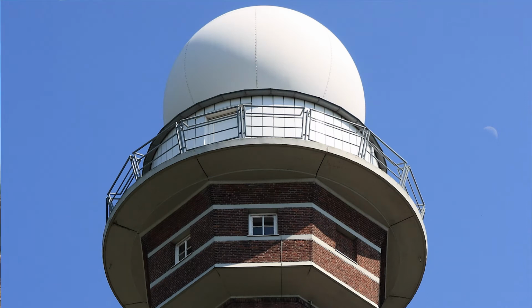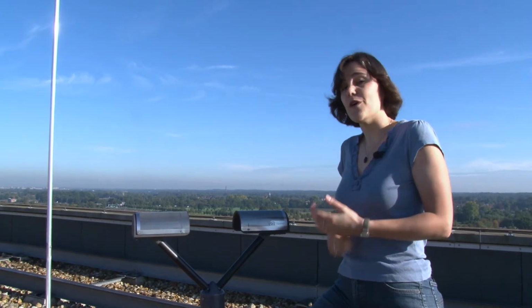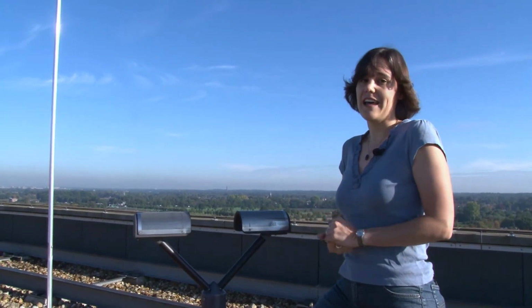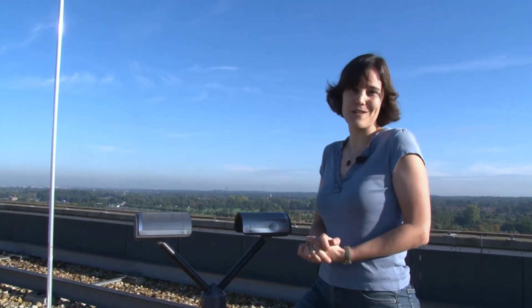You may be aware of an instrument that we don't have on this roof, which is a weather radar. And the weather radar sends signals into the sky, which is reflected by particles, so also the rain particles. And from that reflection you can derive a full image of rainfall in space, which is very valuable, of course.